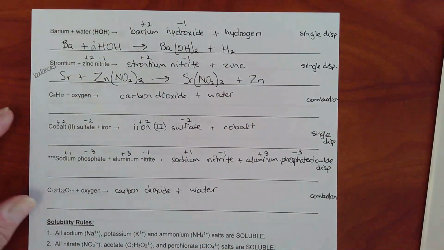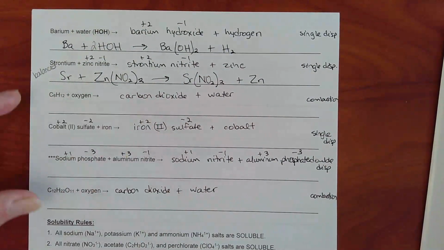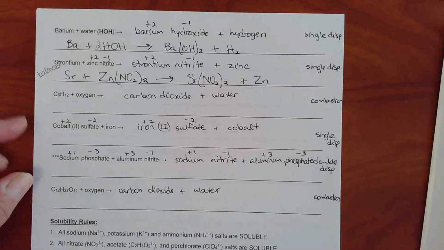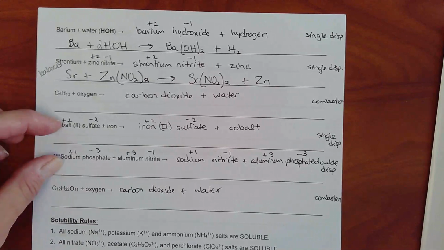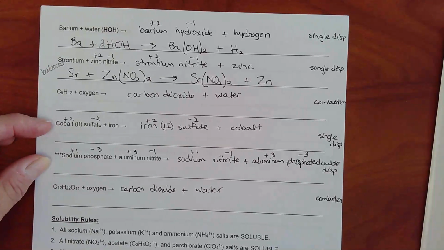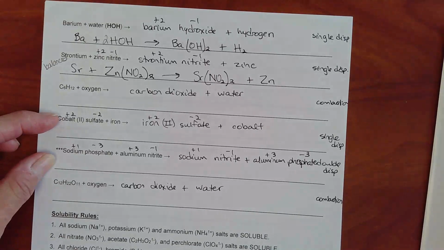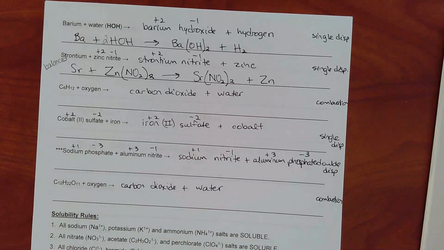I'm going to be quiet and let you write formulas for these. 2 of these are super easy. The formulas are basically there. It's these 2. In fact, let's just do that. Write the formulas for these 2. Right now, write the formulas for those 2. I've already put charges. So write the formula for those 2.